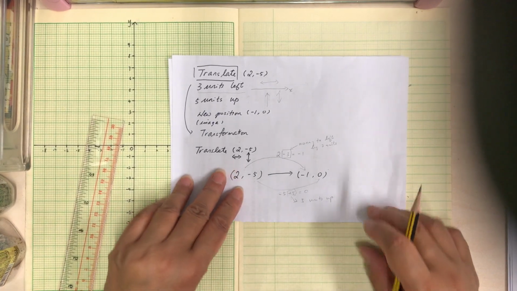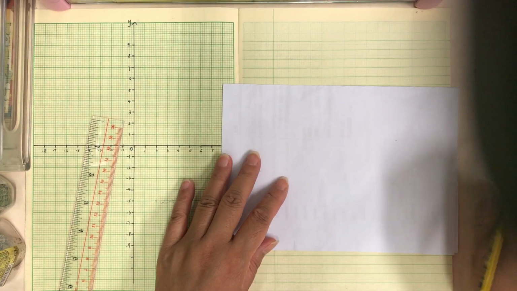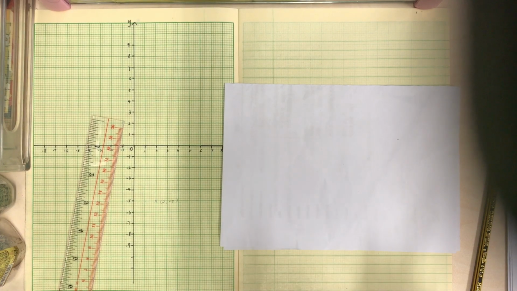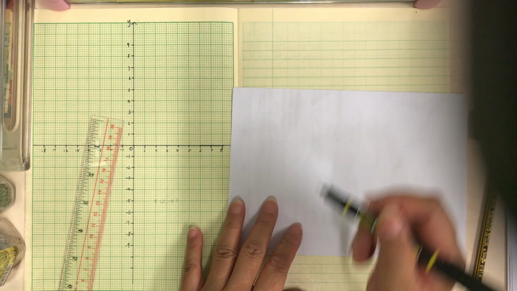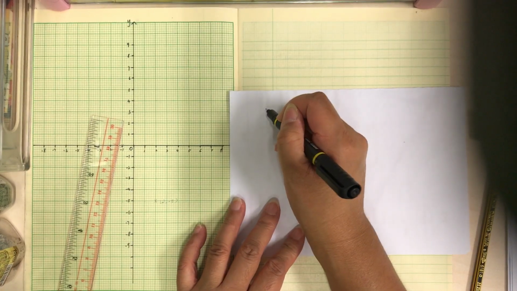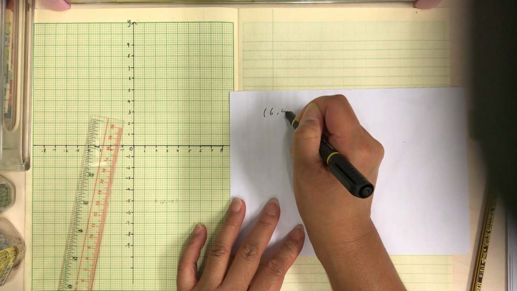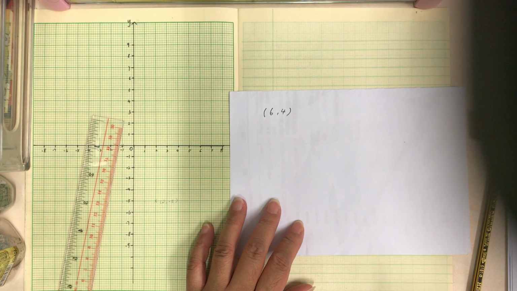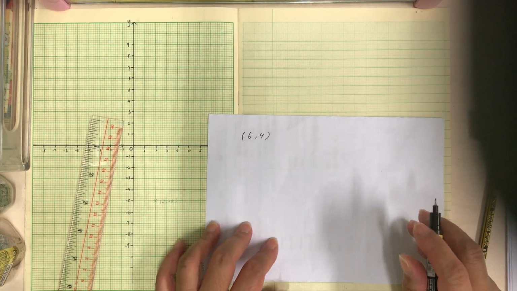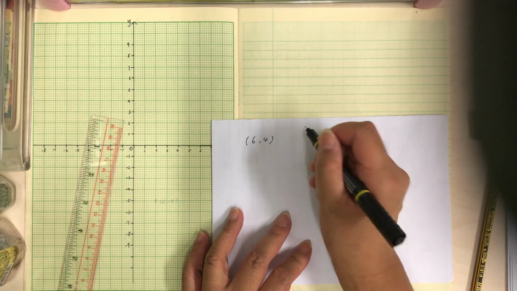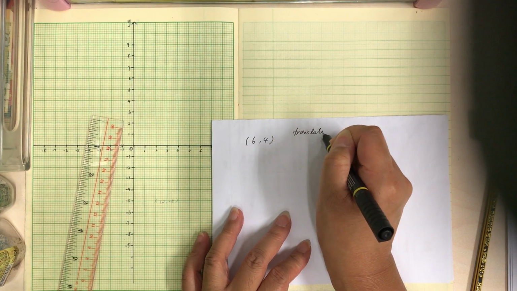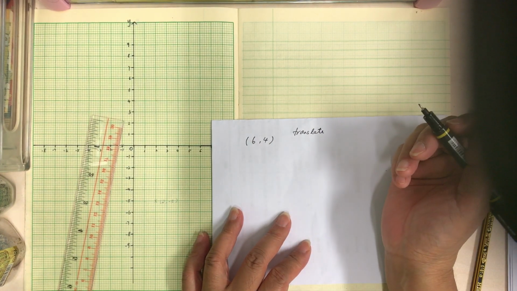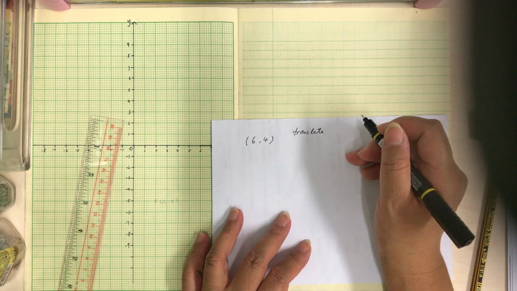Now let's have another example. This time we have, say, the point (6, 4), and we will translate this point.